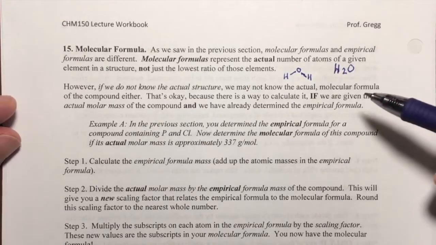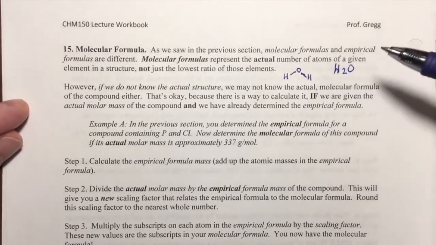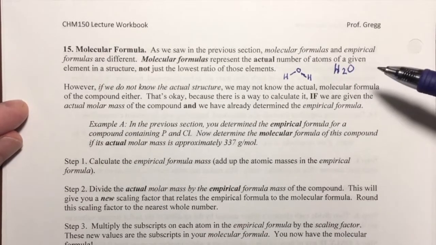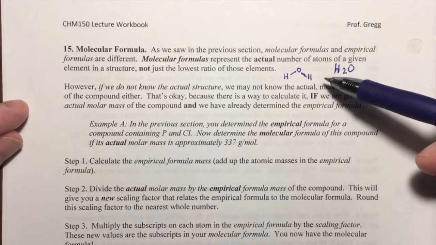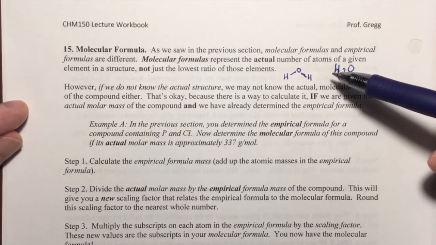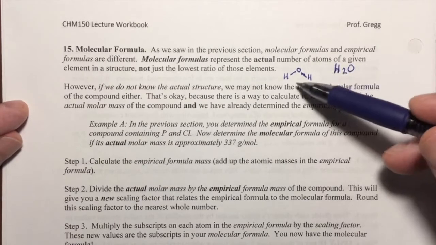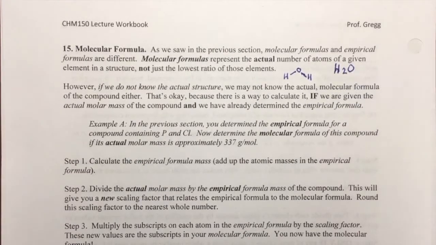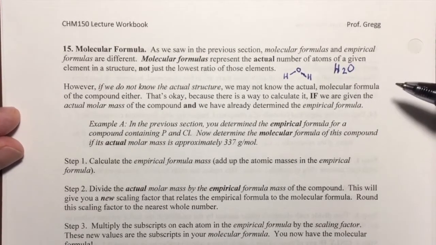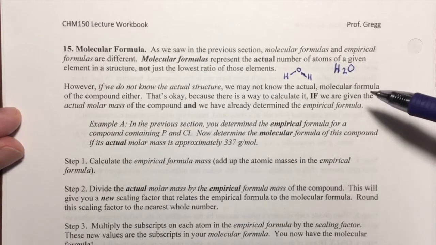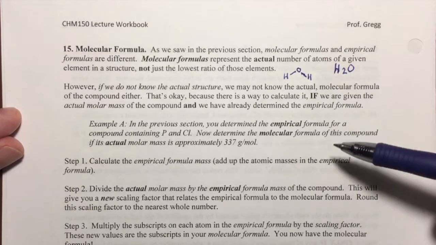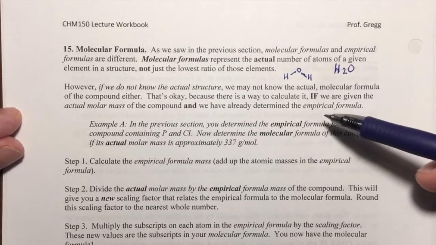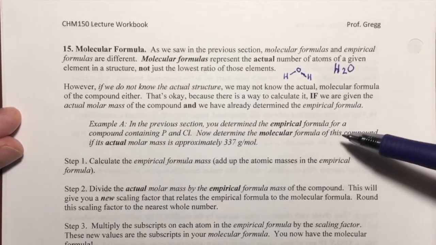But as we saw with the previous section, with the phosphorus and chlorine example, what happens if we don't know the structure of the molecule? Then we have to calculate the empirical formula. And similarly, we can also calculate its molecular formula. In the previous video, I showed you how to calculate an empirical formula if you're just given the percent masses. In this video, we're going to get some practice doing that, but we're also going to go on to the next step, which is to calculate the molecular formula of a compound.